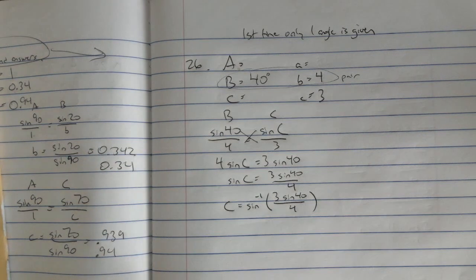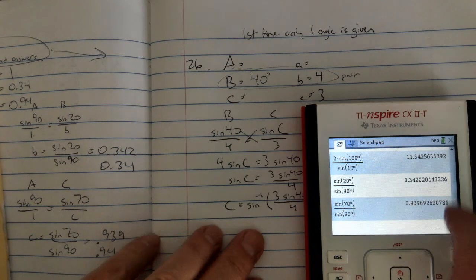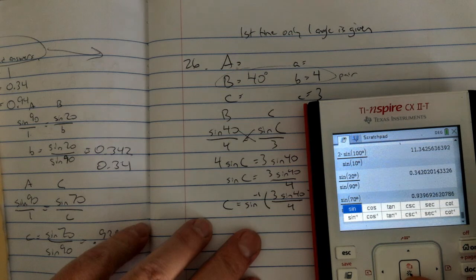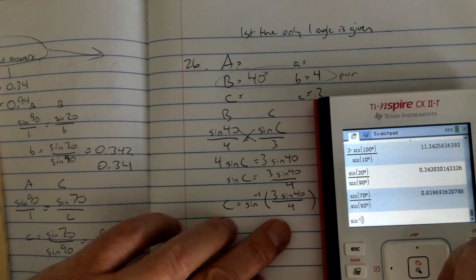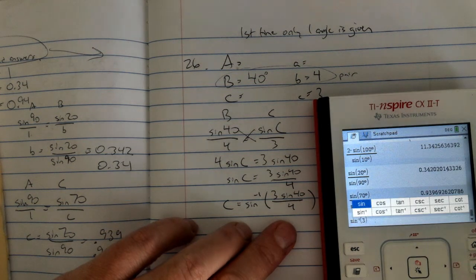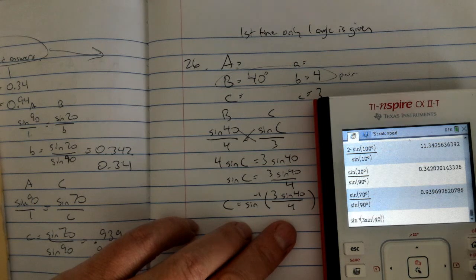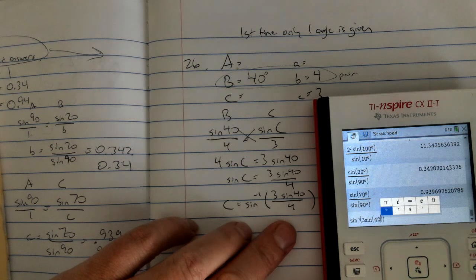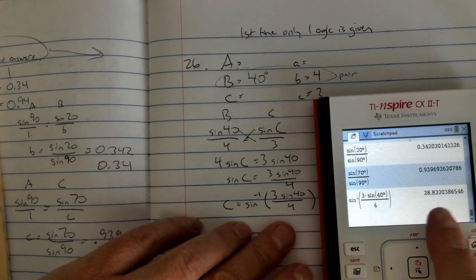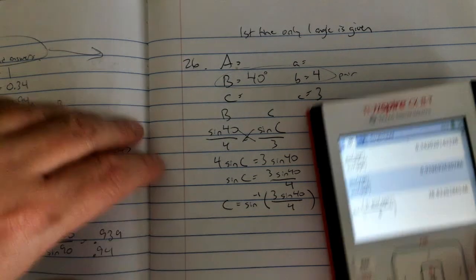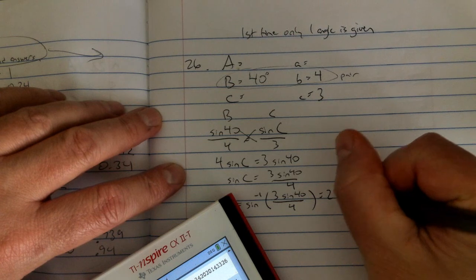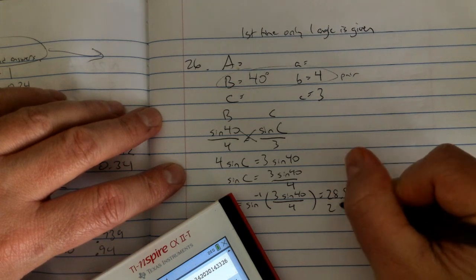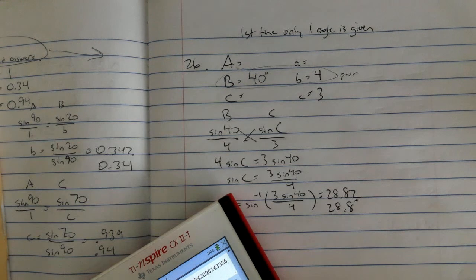And again, make sure you're in degree mode. So we're doing trig sine -1, 3 sine 40 over 4. This gives us 28.82, and so that's 28.8 degrees.